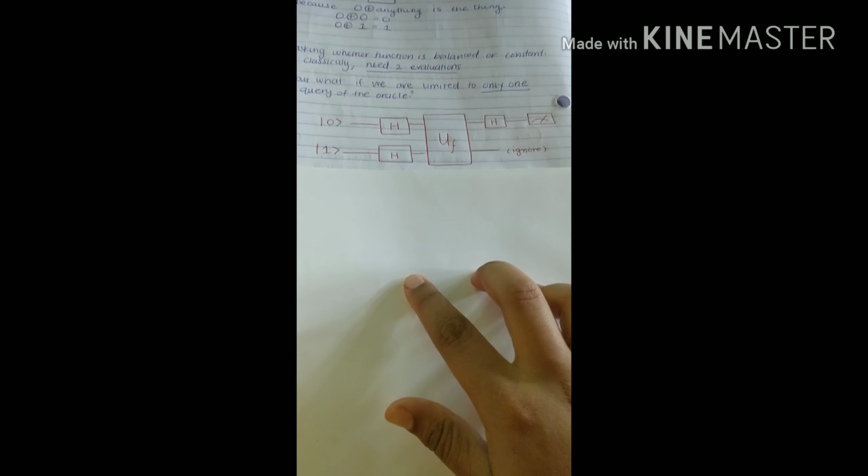Well, here's Deutsch's solution. This is a circuit which, for some unknown function f, will tell you whether f is constant or balanced based on the output of this measurement here, which will either output 0 or 1. Now, this might look a little scary at first and not very intuitive, but let's discuss why this is how it is and what are the fundamental principles underlying this. We'll see shortly that it's actually very, very clear.